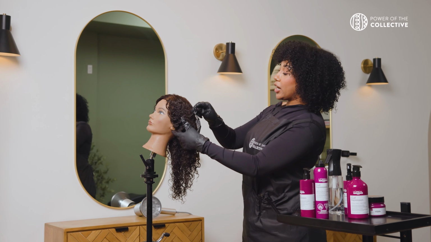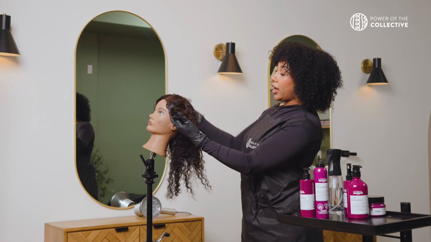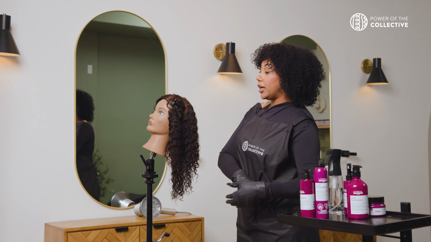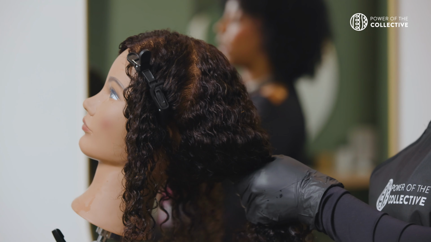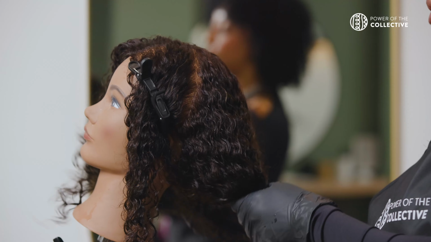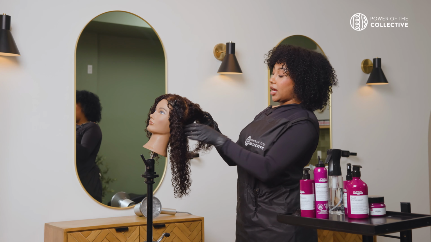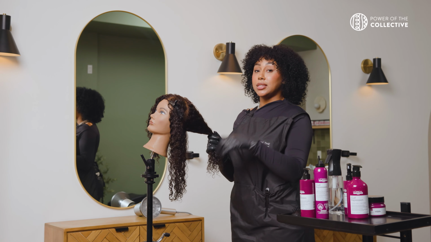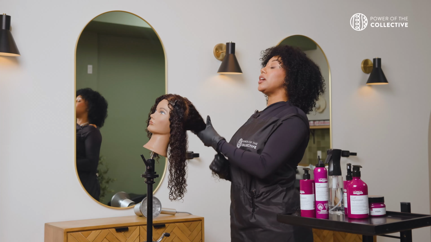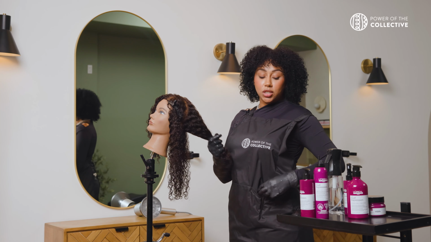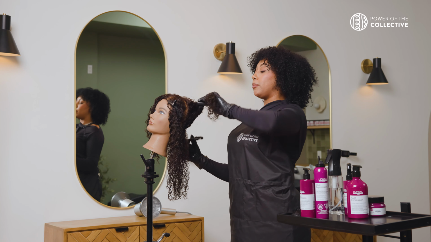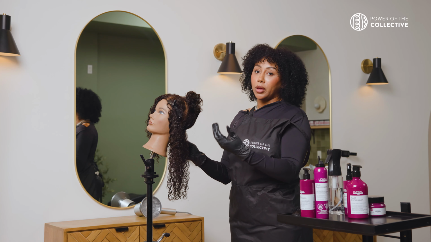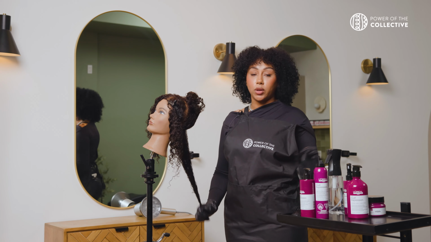I do like to section off the hair when I am styling it. It just gives me more control. So I'm gonna go ahead and section it off. And again, I do like to have my client sitting where her head is facing towards the ceiling. It's just easier for me and it's less uncomfortable for the client because she won't be getting sopping wet from all the water that's going to be in her hair.